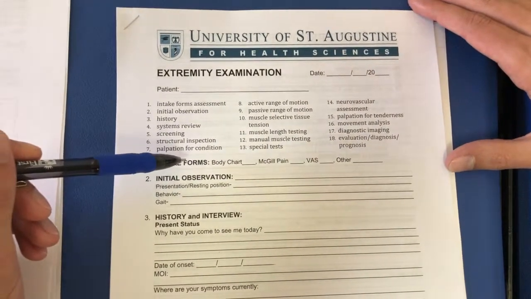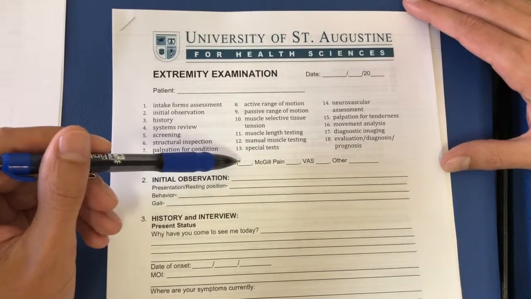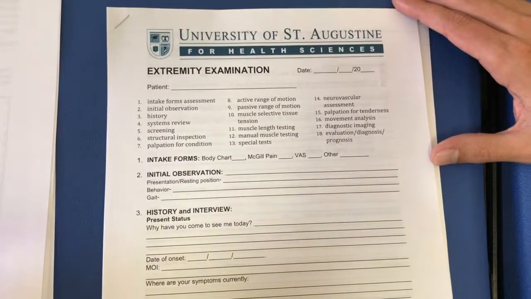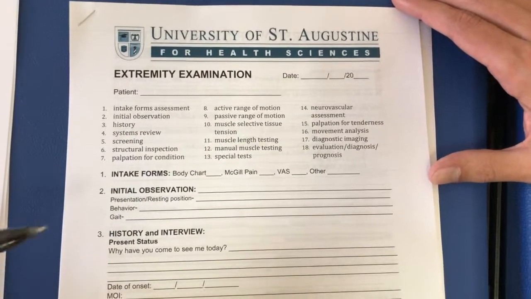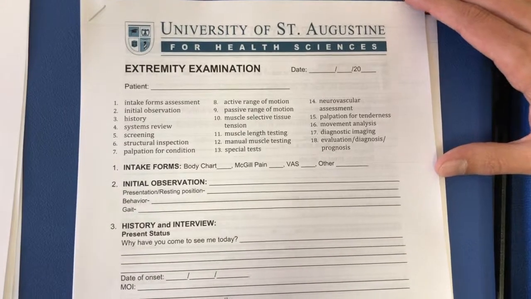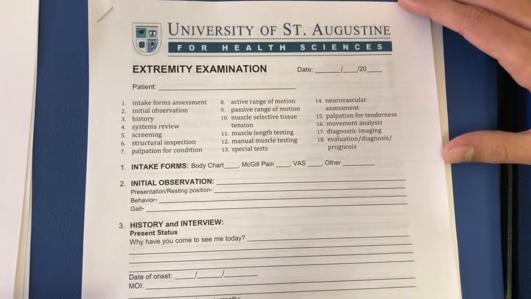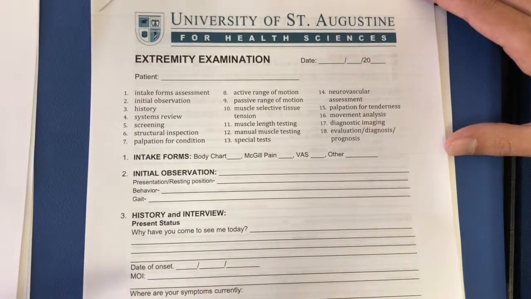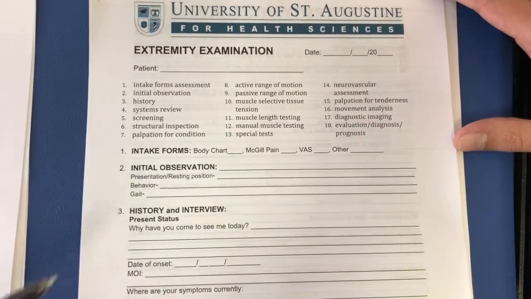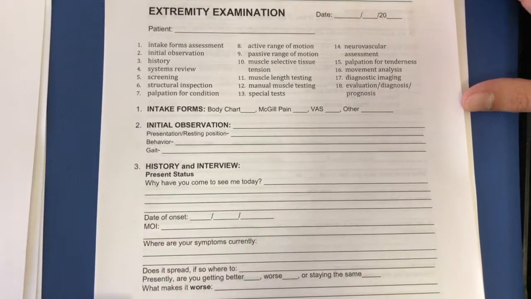All of these are going to start with indicating which measures were recorded earlier on in the intake forms. And then it takes you through either an 18-step or modified, depending on the region of the body you're discussing, examination process. Indicate any of your initial observation, history.